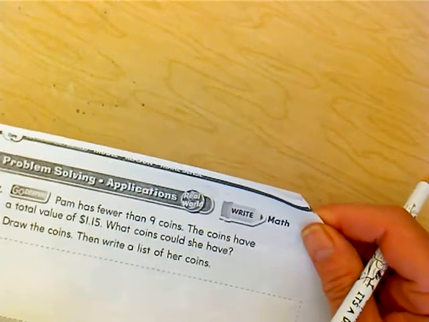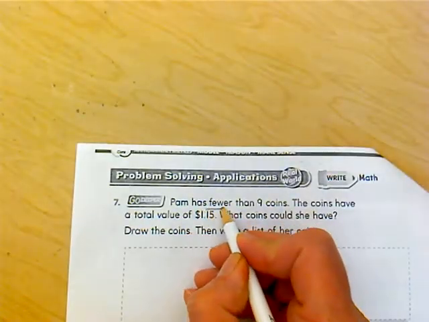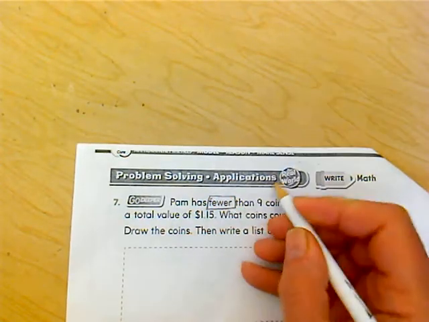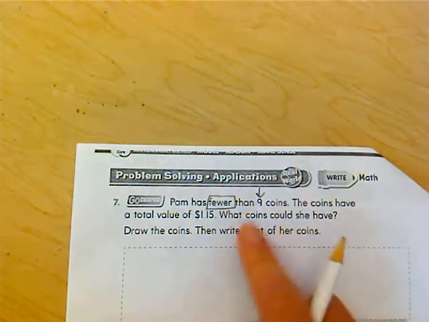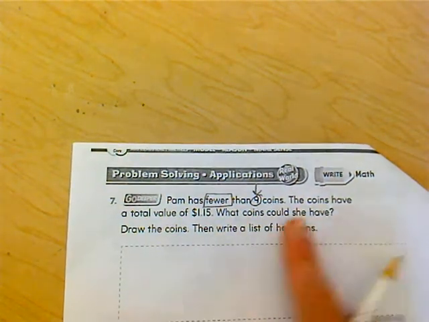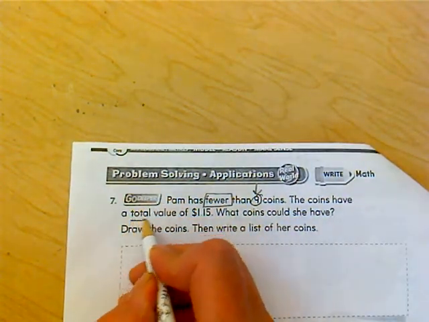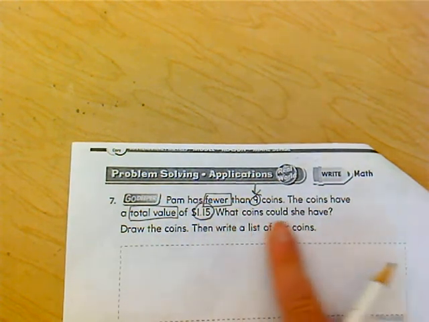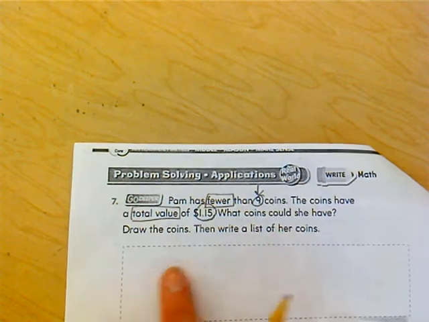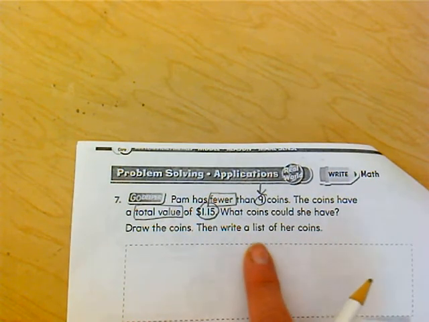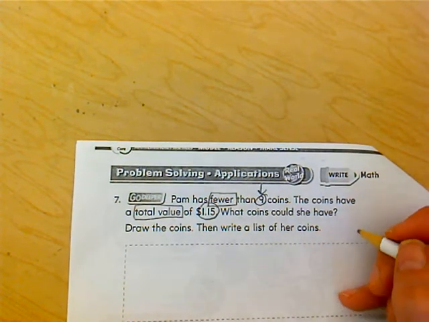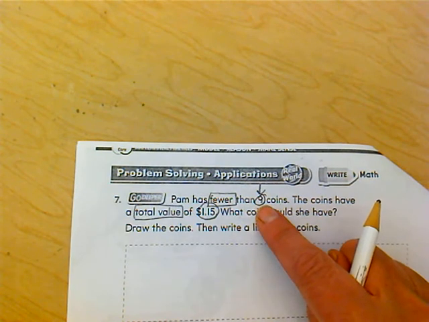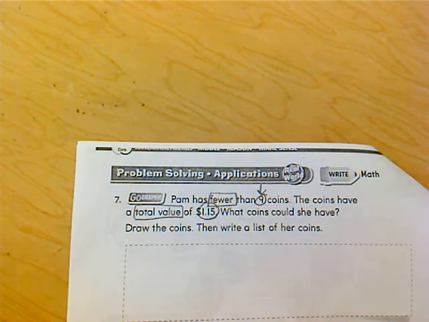And then you have Pam has fewer, that's an important keyword, fewer than 9 coins. Oh, sorry, I need to circle that. Fewer than 9 coins. The coins have a total value of $1.15. What coins did she have? So you're going to draw those coins and write a list of her coins. Remember, you're going to have to use less than 9 coins to be able to do this.